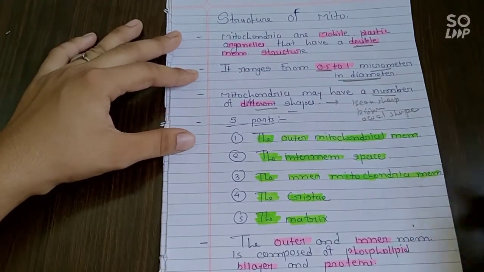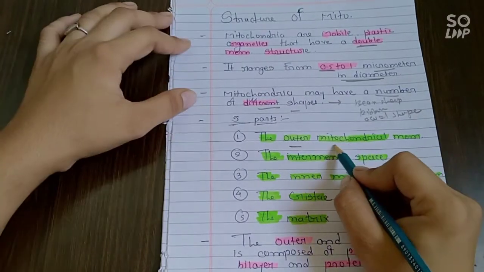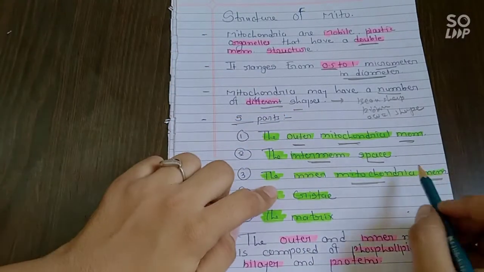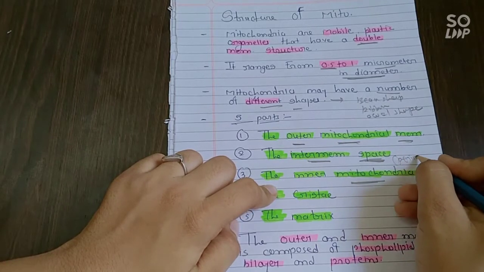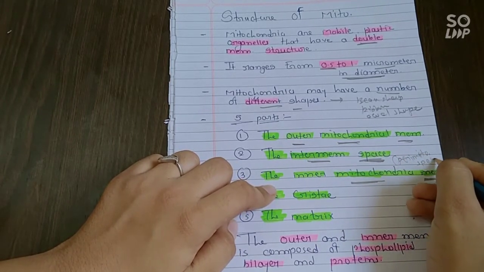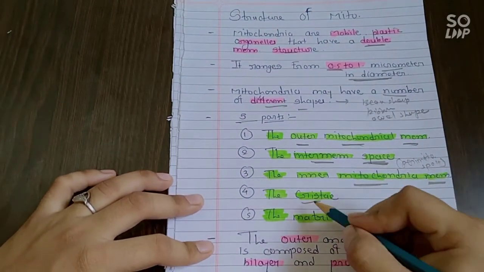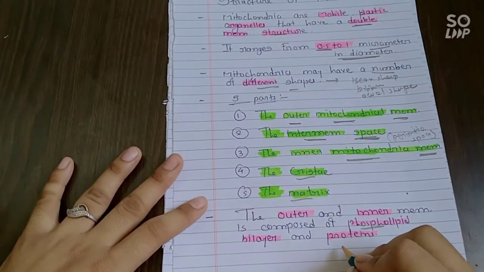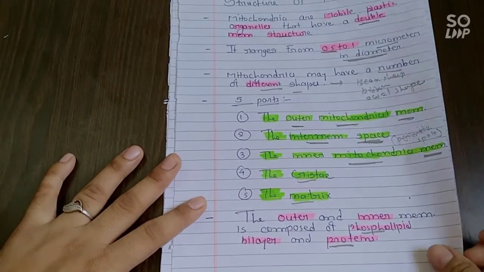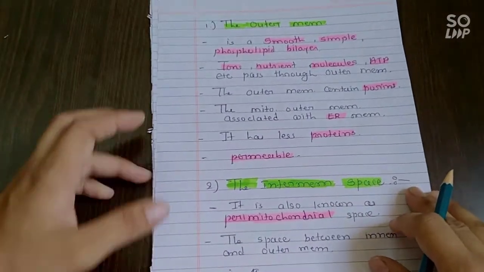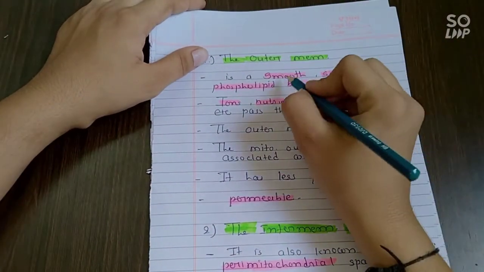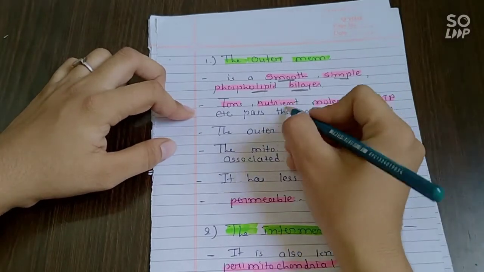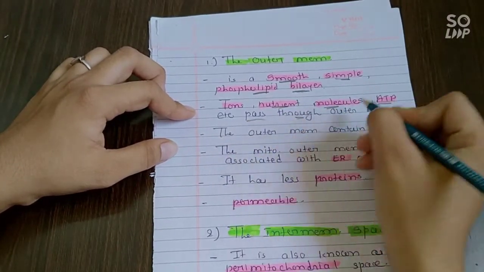There are 5 parts of the mitochondria: the outer mitochondrial membrane, the inner mitochondrial membrane, the intermembrane space, also known as the perimitochondrial space, the Crista, and the matrix. The outer and inner membranes are composed of a phospholipid bilayer and proteins, right? First, the outer membrane is a smooth, simple phospholipid bilayer. Ions, nutrient molecules, and ATP pass through the outer membrane, right?